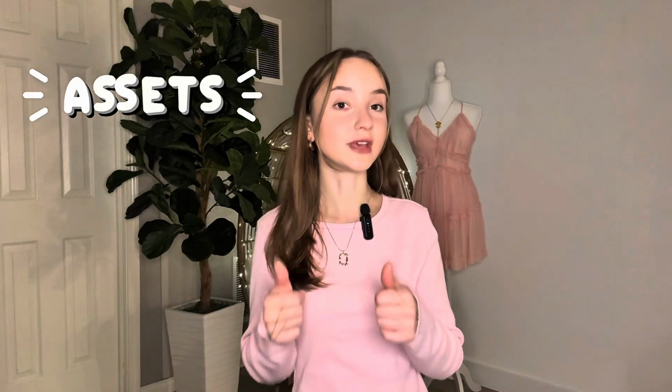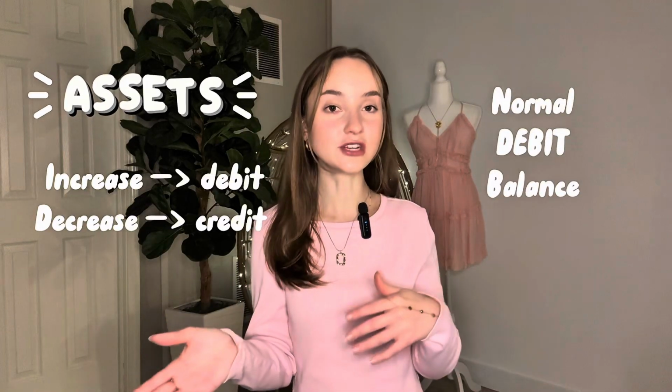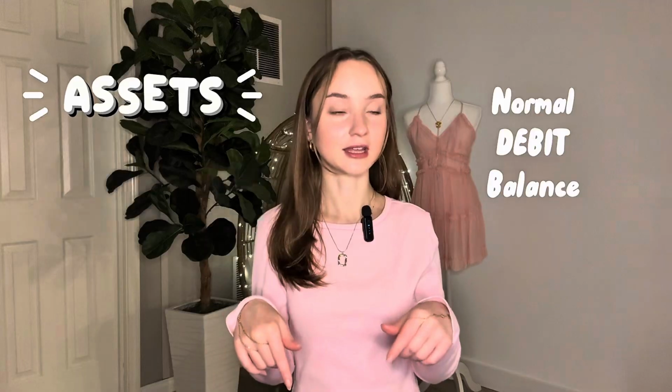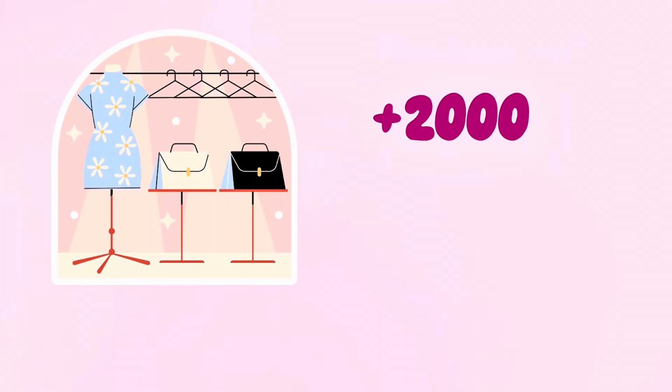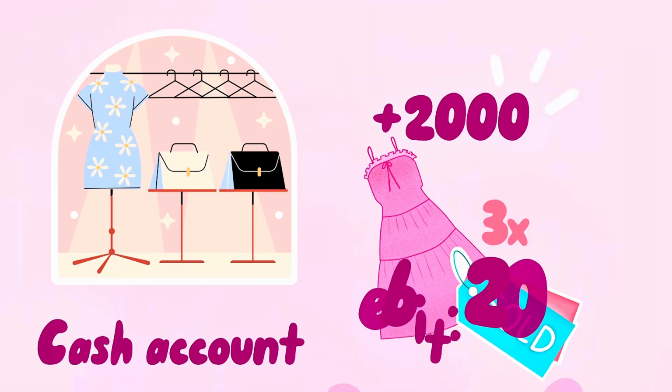Let's start with the left side, our assets. They are going to increase with the debit, which means they have a normal debit balance. To decrease an asset, we are going to credit it. Let's take a look at an example. If I earn $2,000 for selling 3 dresses at my boutique today, then my cash account will be debited for $2,000 to show that increase. I made cash. Cash is what the company owns, and cash is my asset. Therefore, I'm going to increase it with the debit.